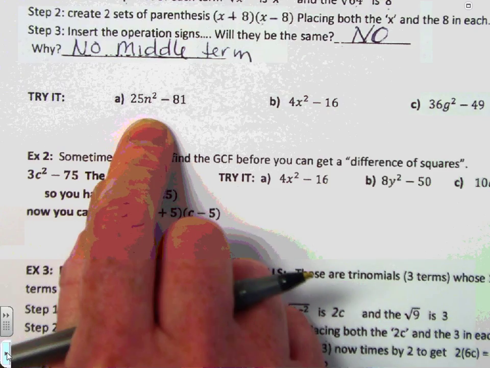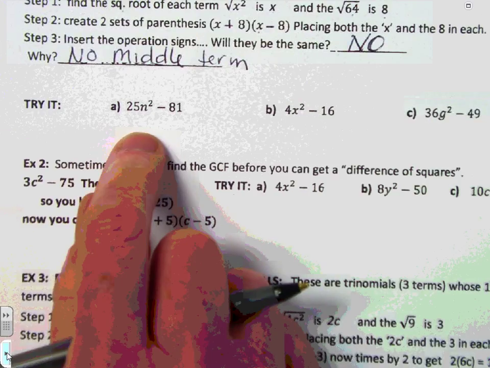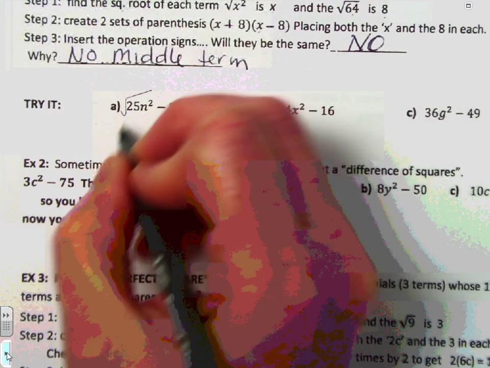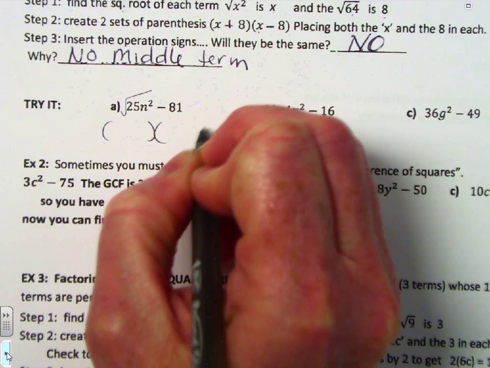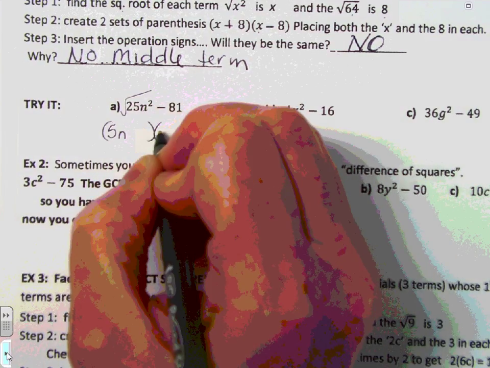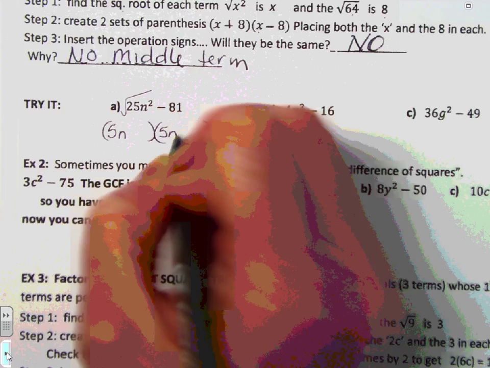So let's look at this, try it. What are you going to do? What's the first thing? Find the square root of the first term. And so we would have a 5 with an n, right? Because we have the n squared also. So a 5n in each group. And then what's going to happen next?